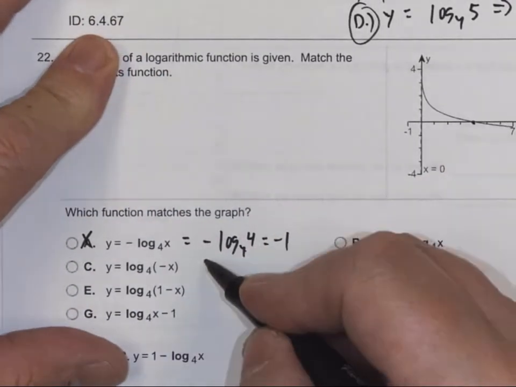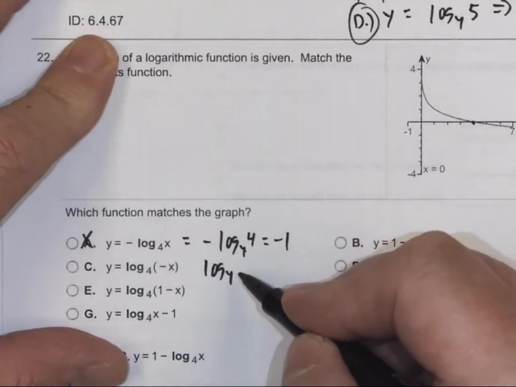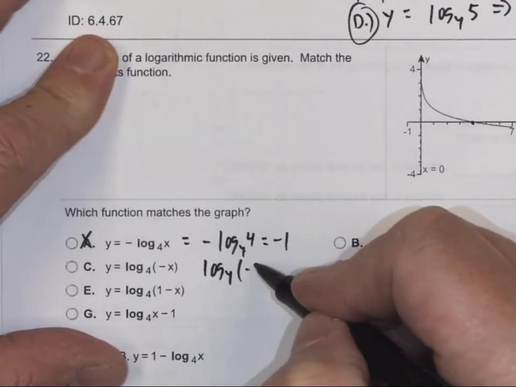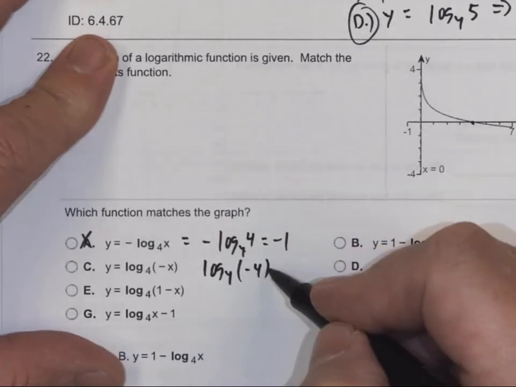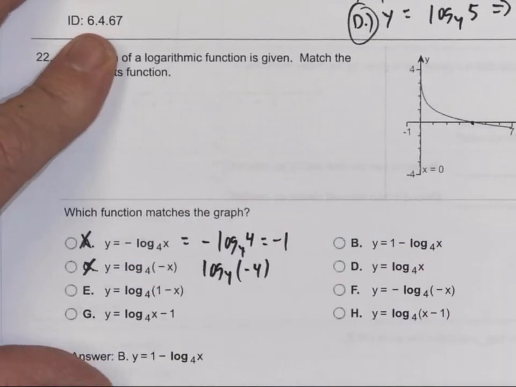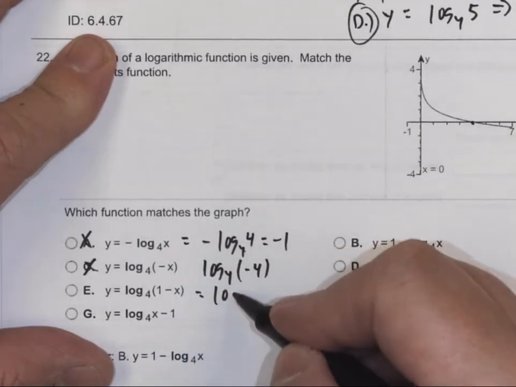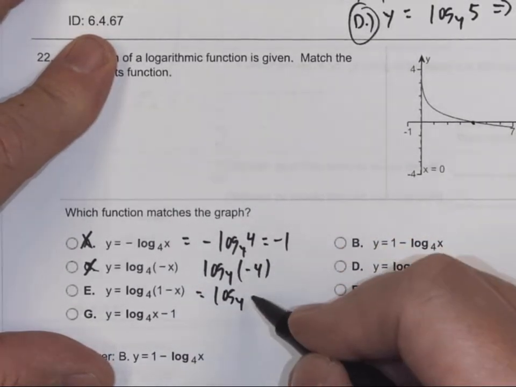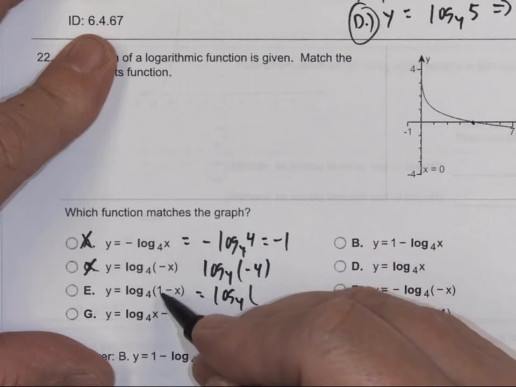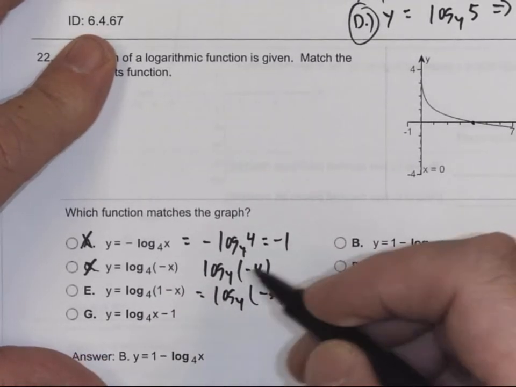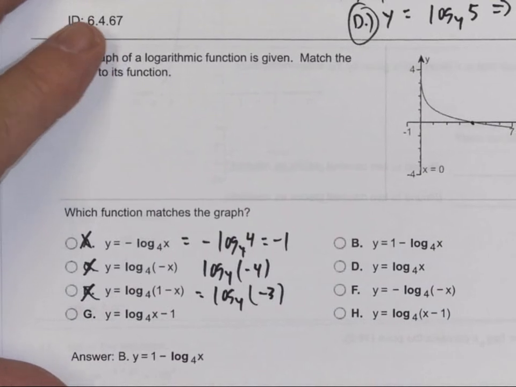How about here? Log base 4, negative x, which means negative 4. What have I got here? I'm taking a log of a negative number. That can't be correct. How about this one? Log base 4, 1 minus x. 1 minus 4 is minus 3. I can't take the log of a negative number.